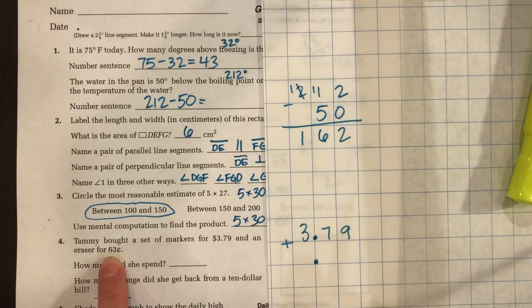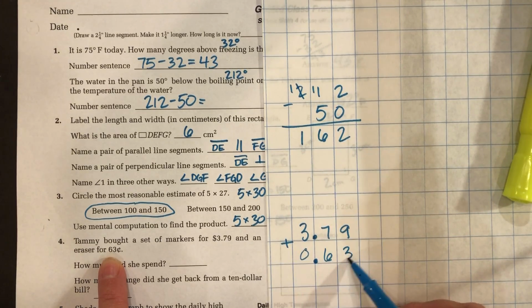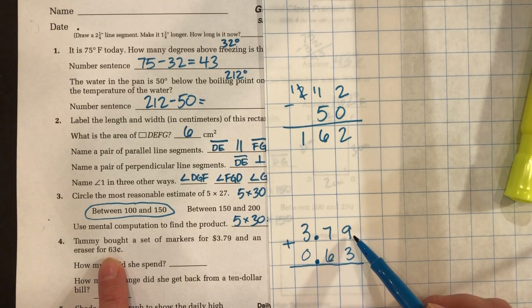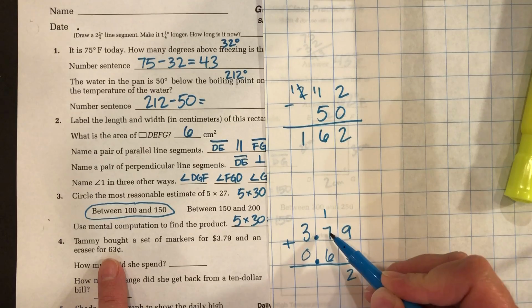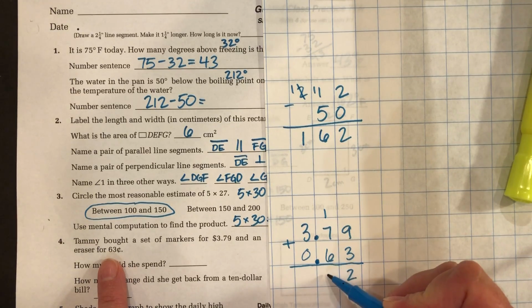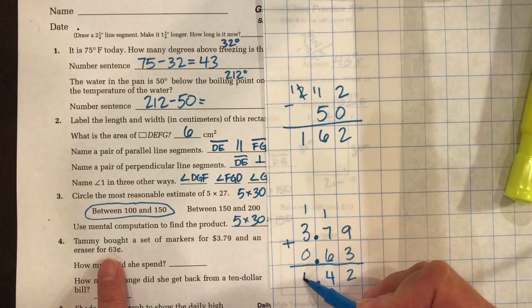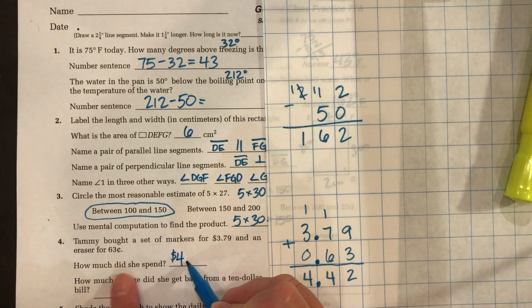Plus an eraser for 63 cents. Well, that's $0.63. If my decimal points are lined up, I can add 9 plus 3. 7 plus 1 is 8, and 6 more is 14. Decimal point goes right below. 3 plus 1 is 4. So she spent $4.42.